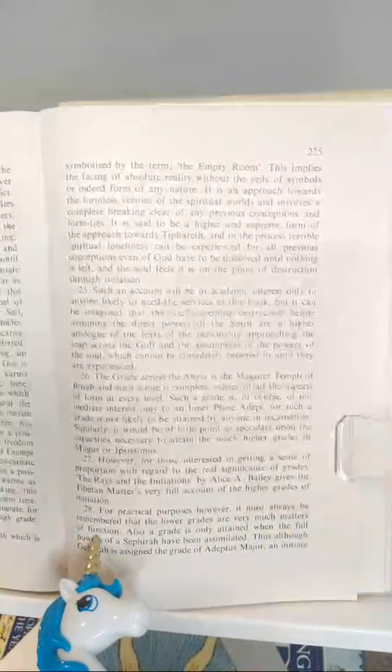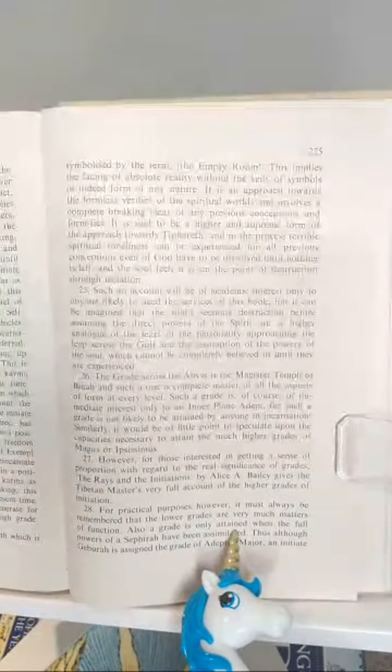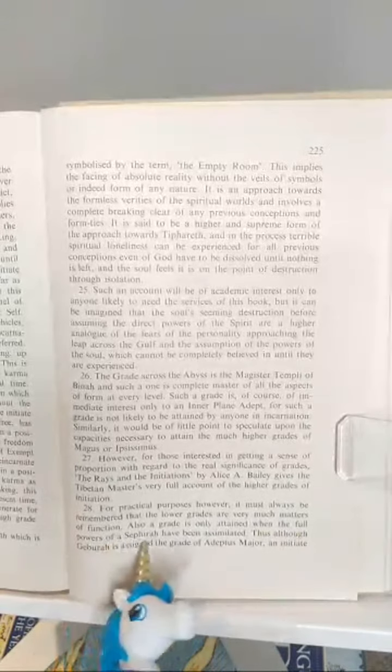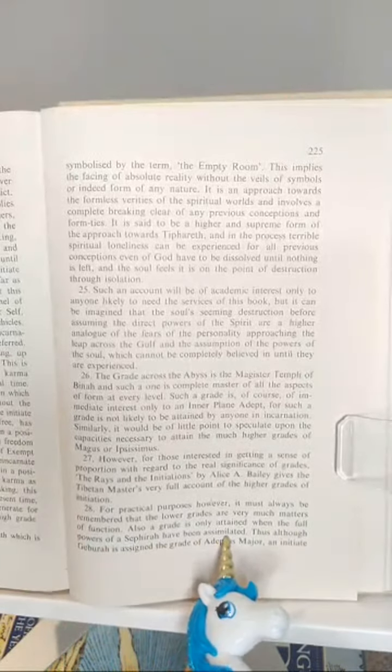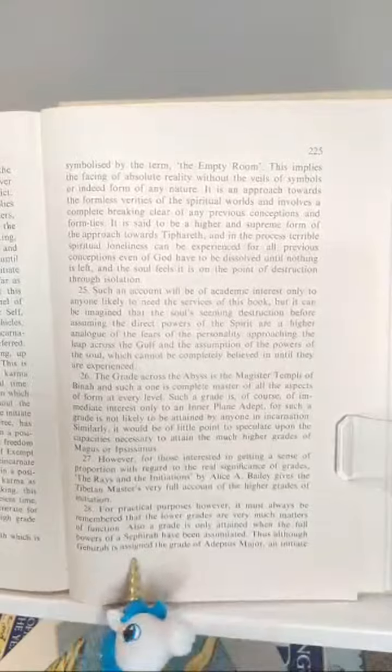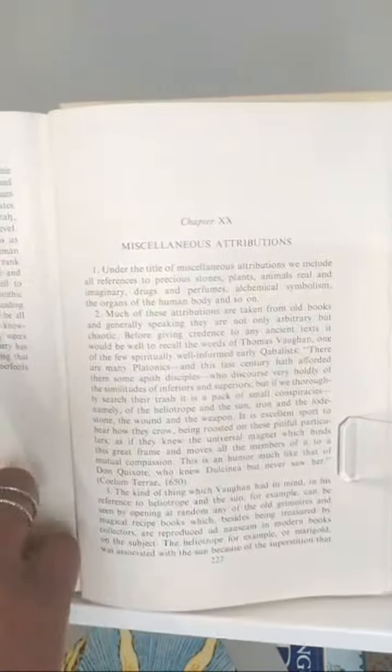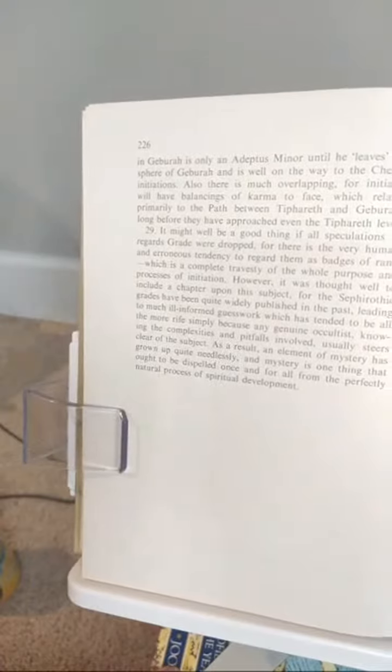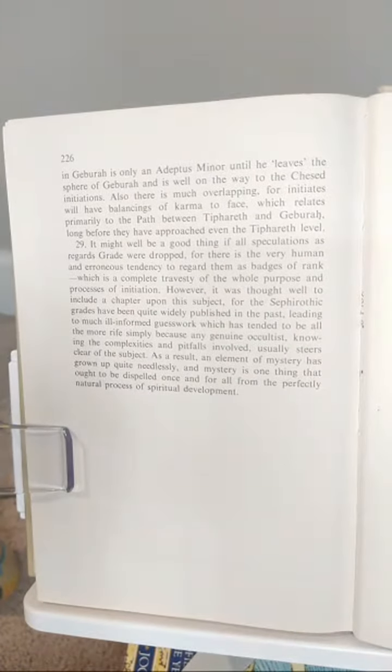28. For practical purposes, however, it must always be remembered lower grades are very much matters of function. Also, a grade is only attained when the full powers of a Sephirah have been assimilated. Thus, although Gibra is assigned to the grade of Adeptus Major, an initiate in Gibra is only an Adeptus Minor until he leaves the sphere of Gibra and is well on the way to Chesed initiations.